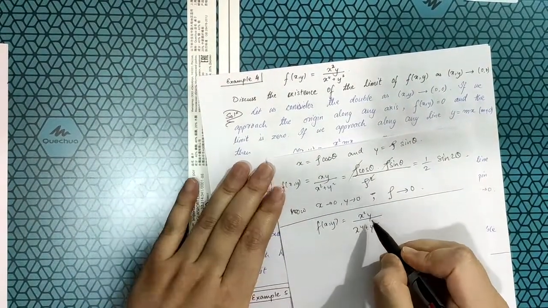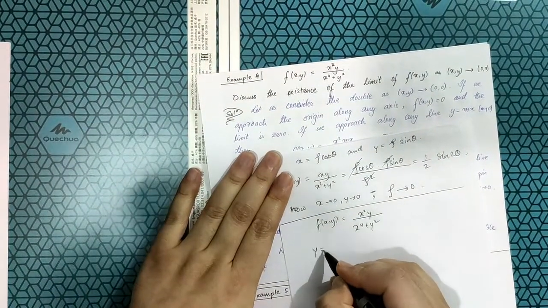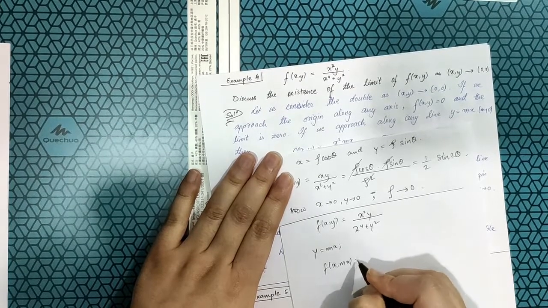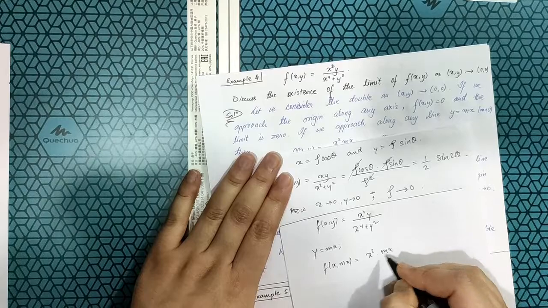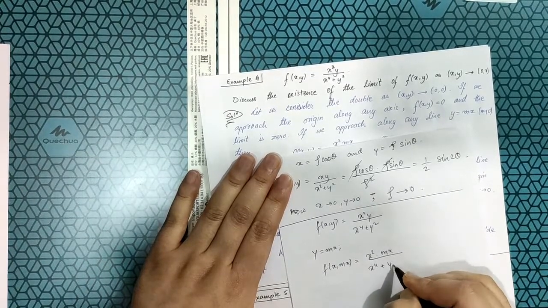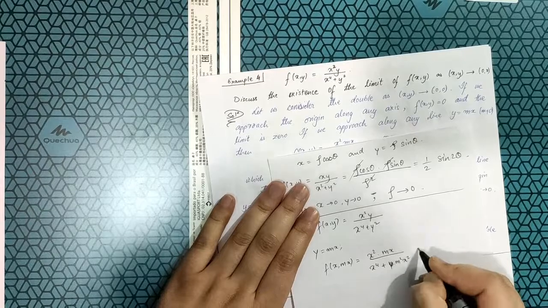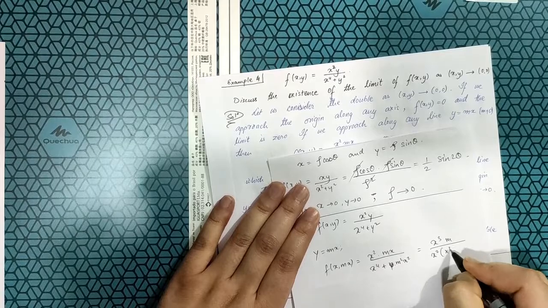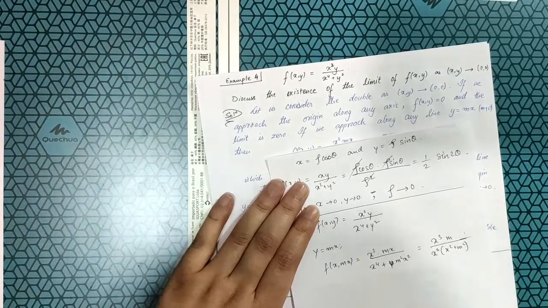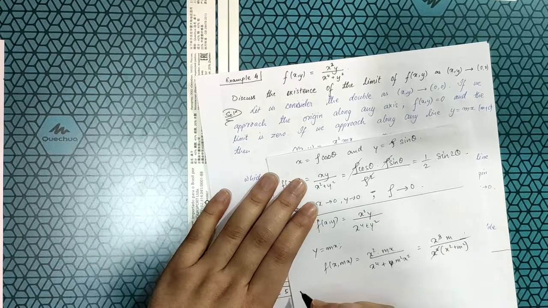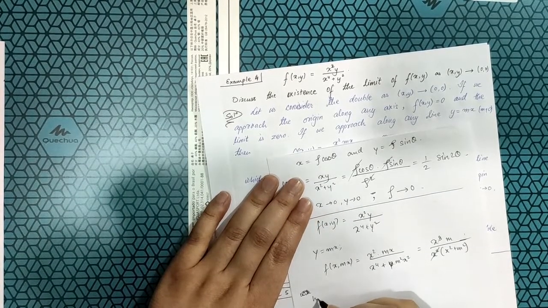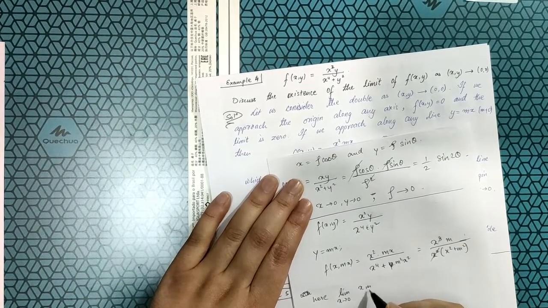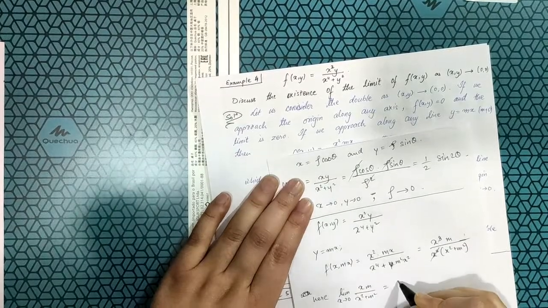So here what we see is, when we take y is equal to mx, then what we get is f of x, mx is equal to x square dot mx divided by x to the power 4 plus m square x square, which is equal to x cube m by x square plus m square, which, as limit x tends to 0, x m divided by x square plus m square, will be 0.